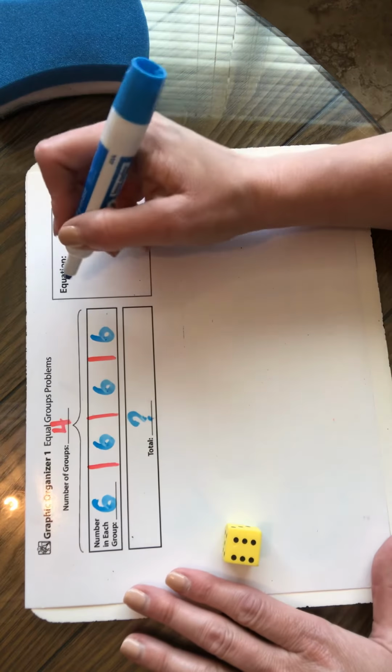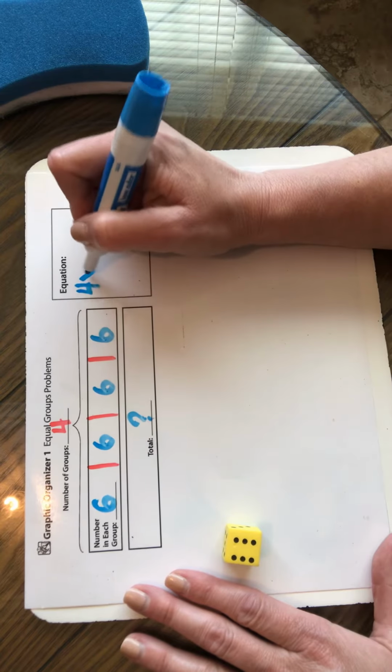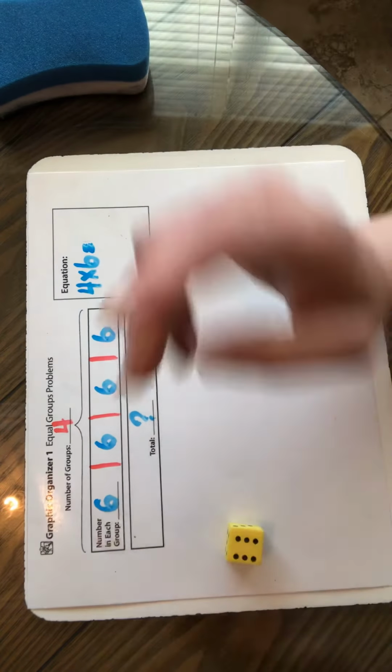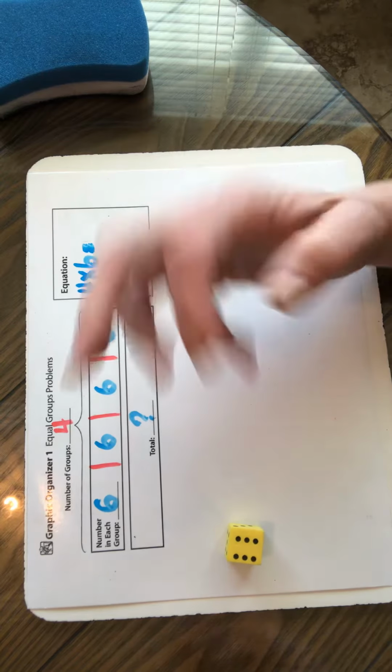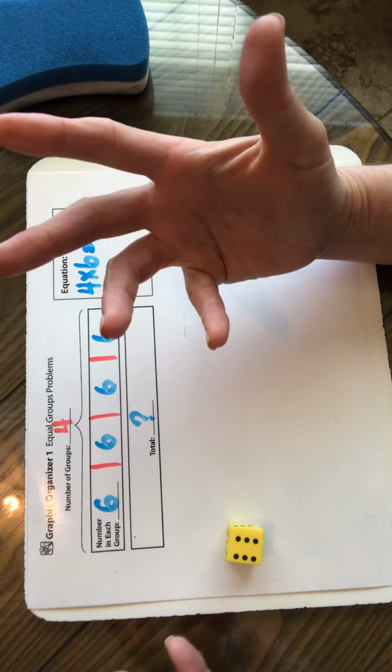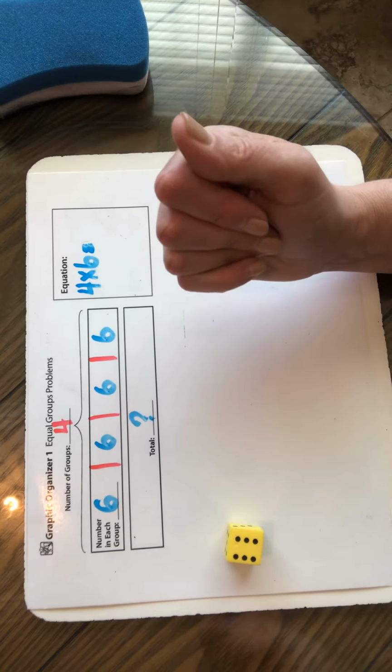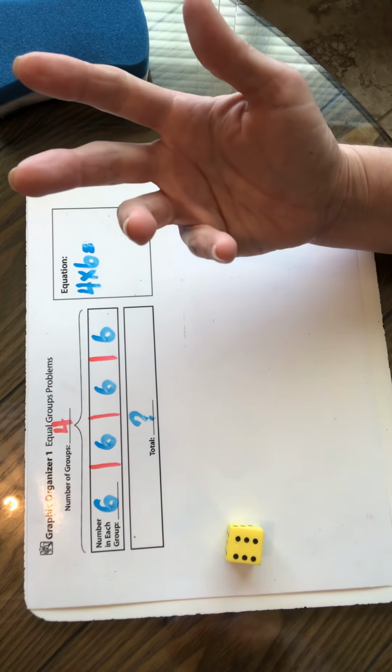So my number sentence that matches is 4 groups of 6, and I'm going to do my 6s 4 times. If you need to go back up and practice your multiples that we did yesterday, you can practice your 6s.